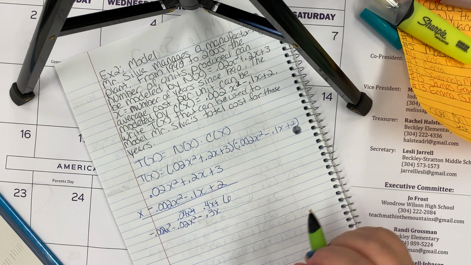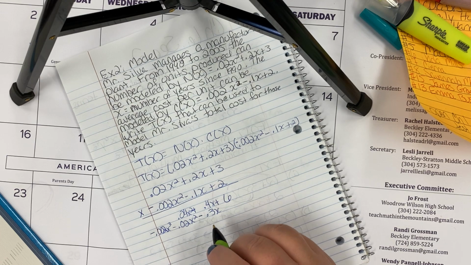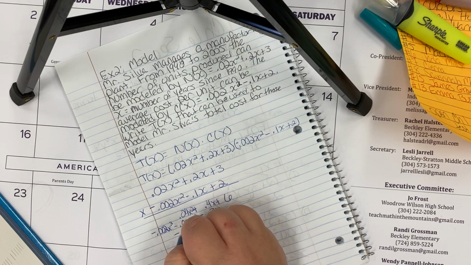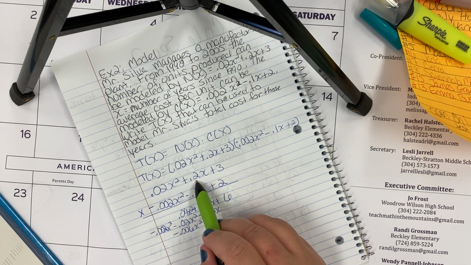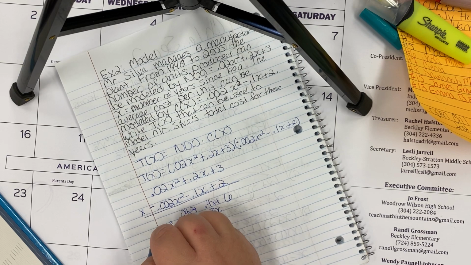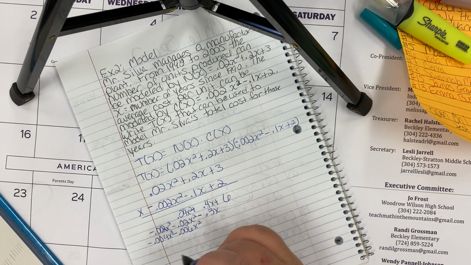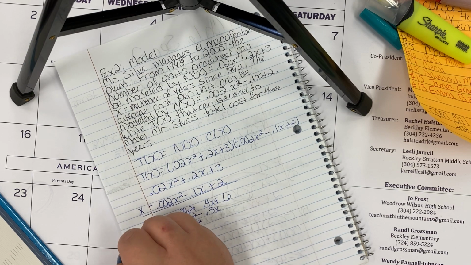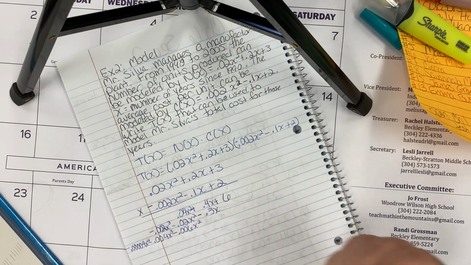And then one more time, I'm going to take the 0.002 times 3, and that's going to put us at 0.006x squared. 0.002 times 0.2 is going to be 0.0004x cubed. And then 0.002 times 0.02 is going to be 0.00004x to the 4th.